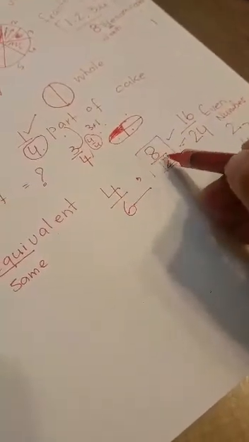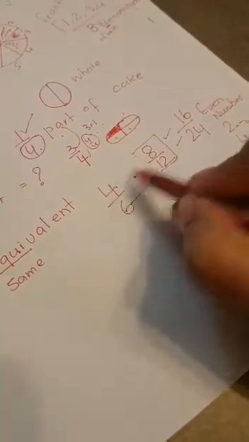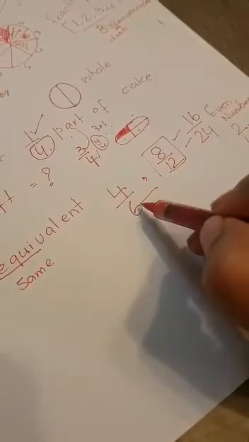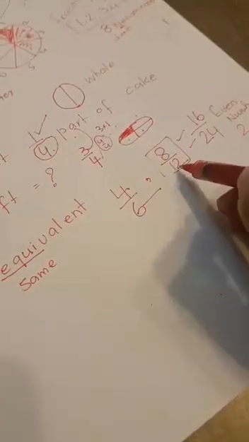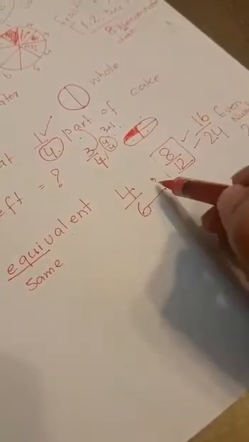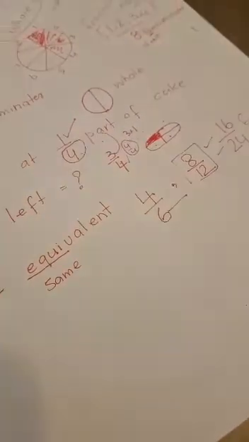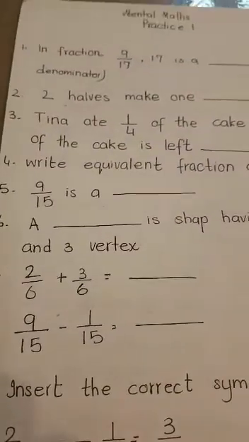If you write here 5 and you write here 7, it will never be equal to this value. Even if you write here 5 and here 7, it will not be equal to this number. I hope you understand the meaning of equivalent. Okay, let's go to question number 5.